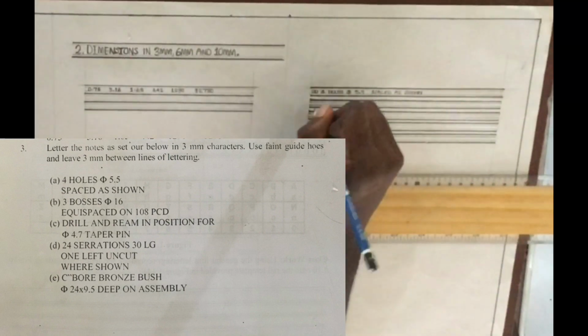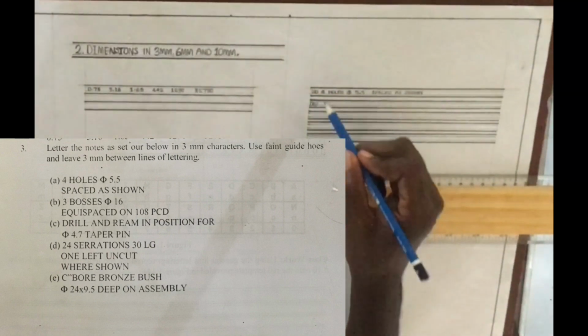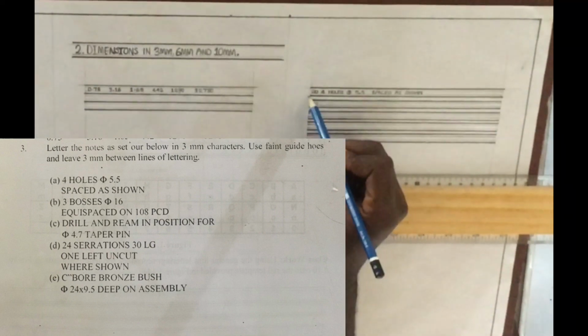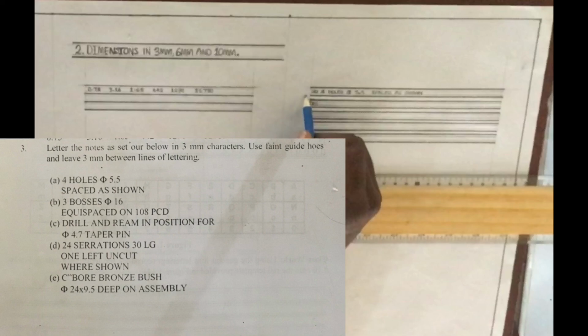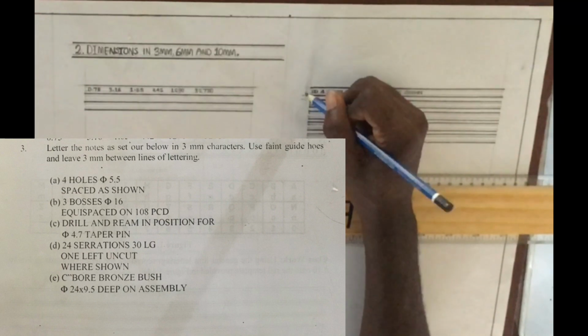Then the next one is our B. So you discover the distance from A and B is 3 millimeter apart.